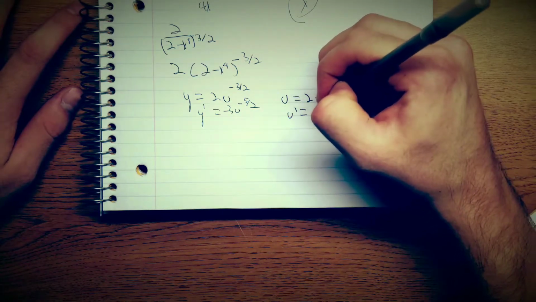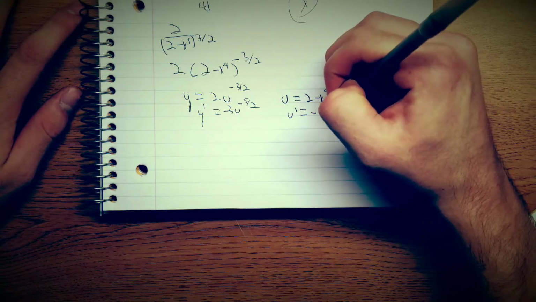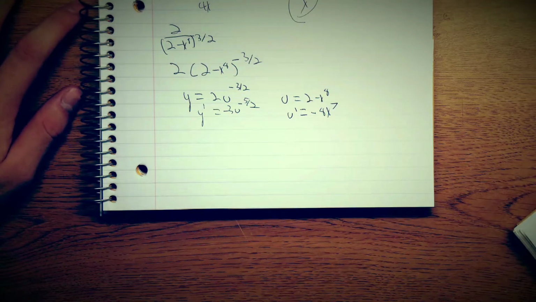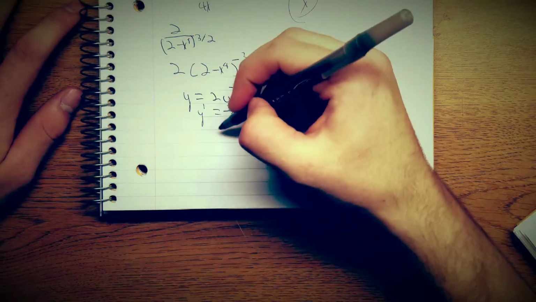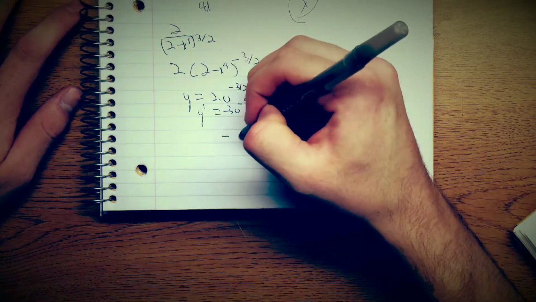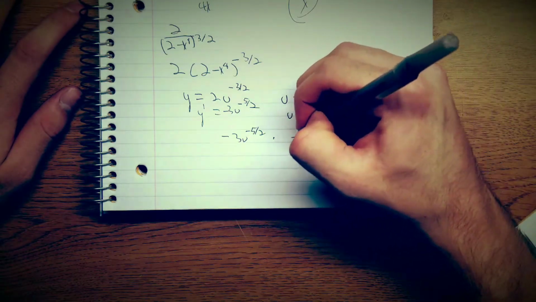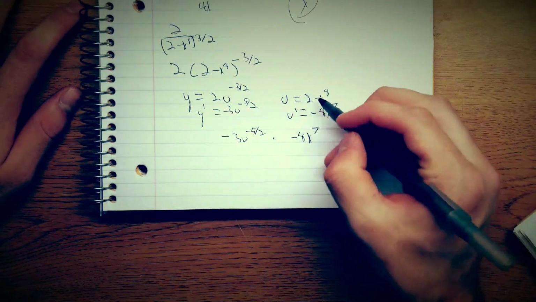and negative 8x to the 7th. And we can multiply negative 3u to the negative 5 over 2 times negative 8x to the 7th.